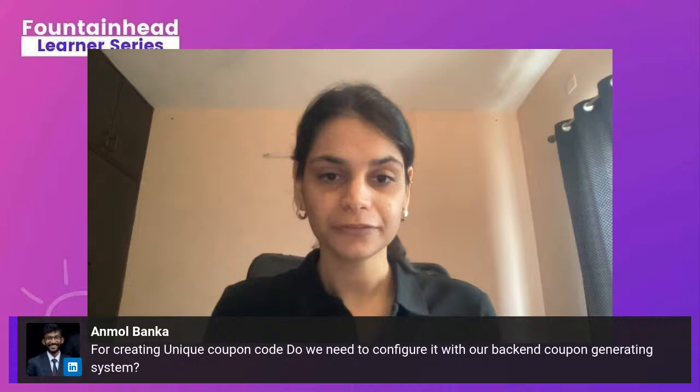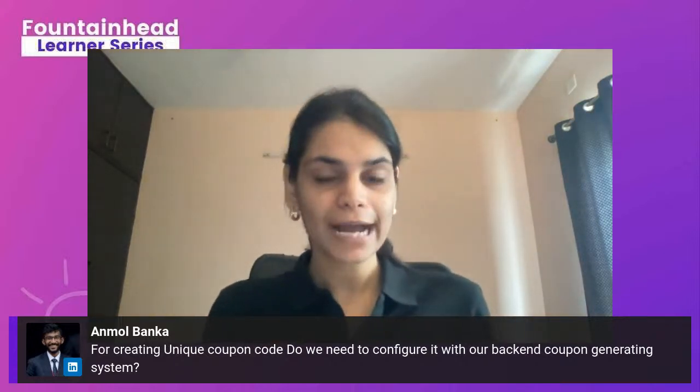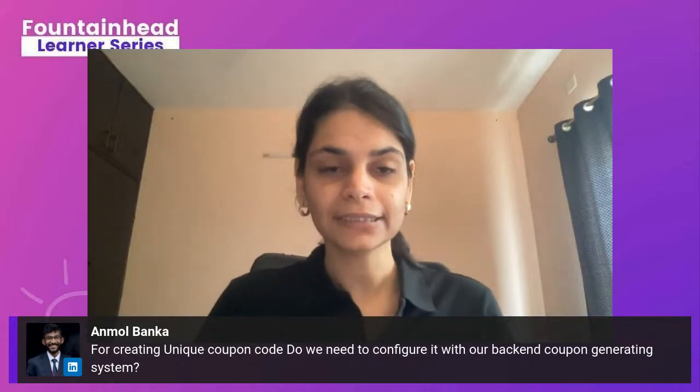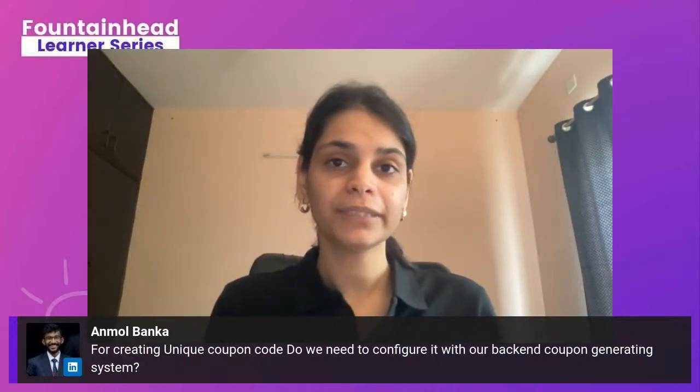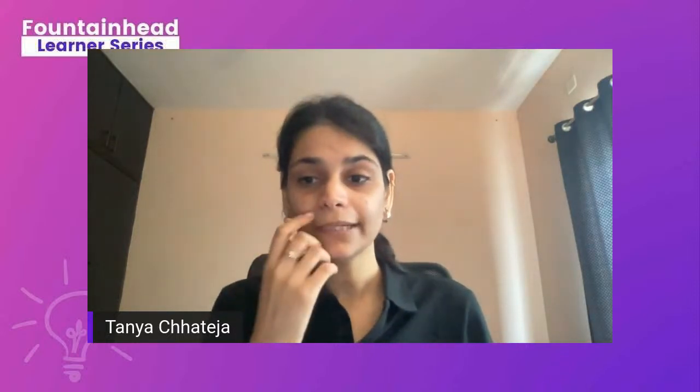For creating unique coupon codes, do we need to configure with our backend coupon generating system? Yes, if you do have a coupon generating system on your backend, that would be really helpful in making sure that you are able to send out these unique coupon codes to your users. Or what if you don't have any system in place? What you can simply do, if you want to go the manual way, is have an Excel sheet with a set of unique codes that you're sending out to your users. However, if you don't want to go ahead with that option as well, just reach out to us at WebEngage and we'd be happy to help you set something up.